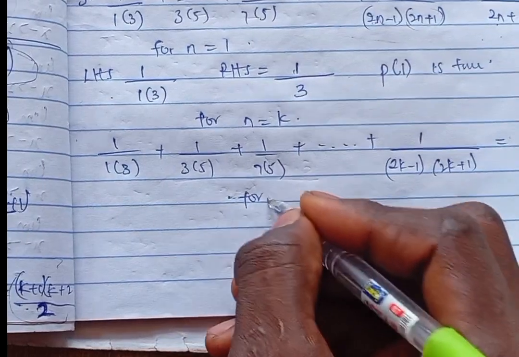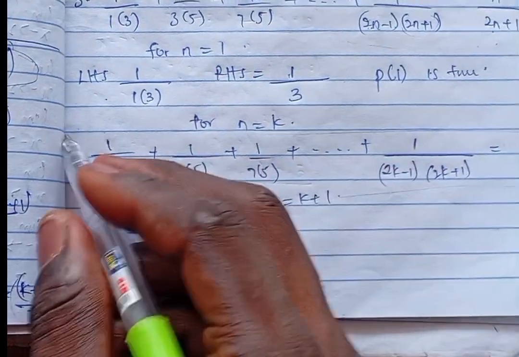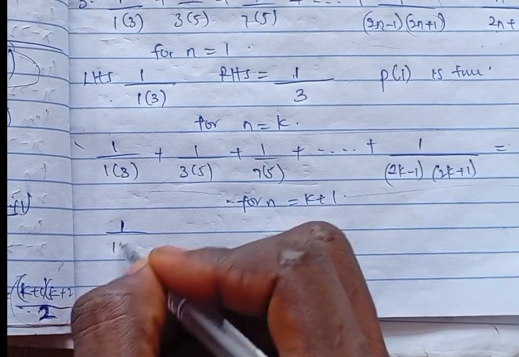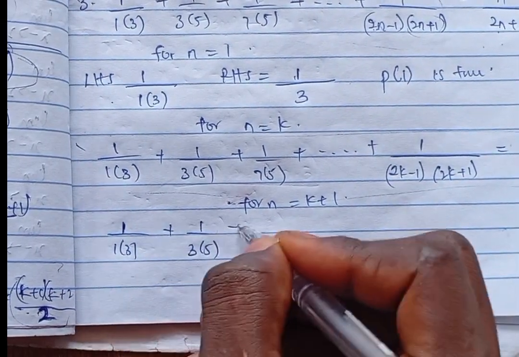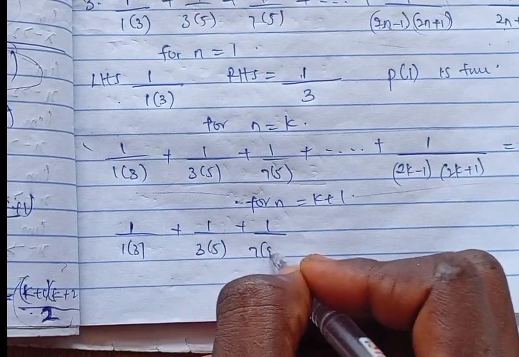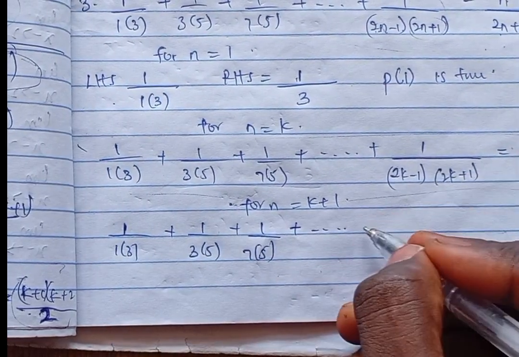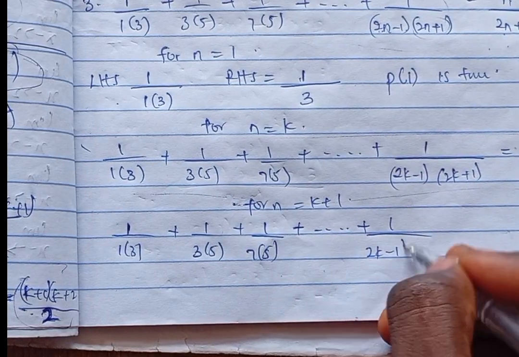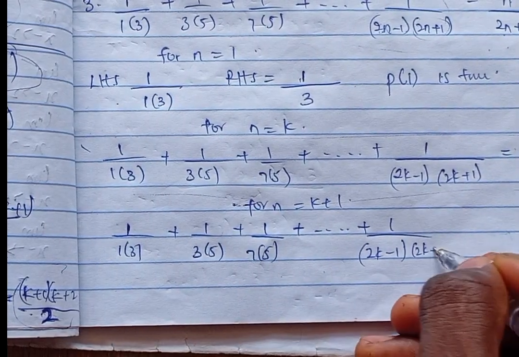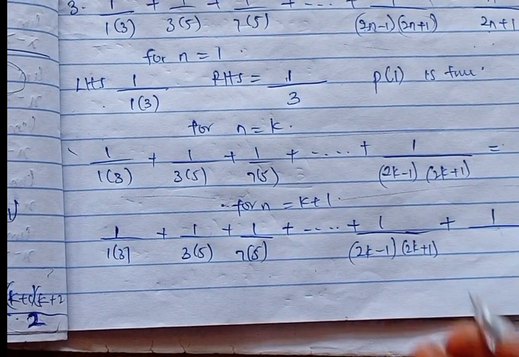For n equal to k plus 1, you use the second assumption. Don't forget, you have 1 over 1 of 3 plus 1 over 3 of 5 plus 1 over 5 of 7, plus you still add this one, 1 over (2k minus 1)(2k plus 1), plus, when n is equal to k plus 1, now simplify.